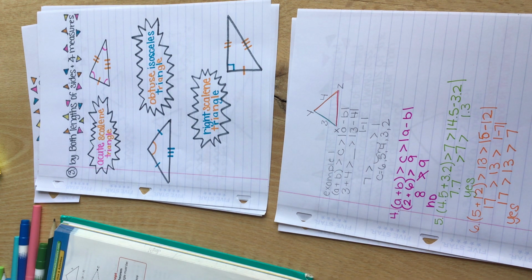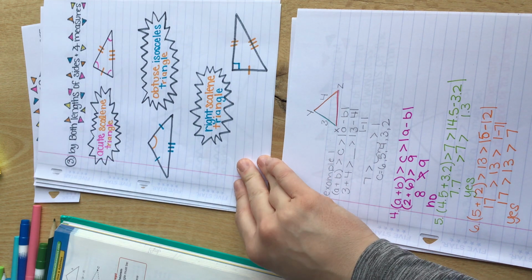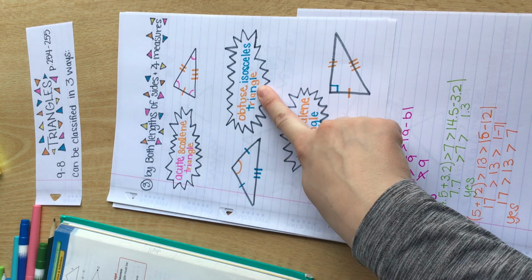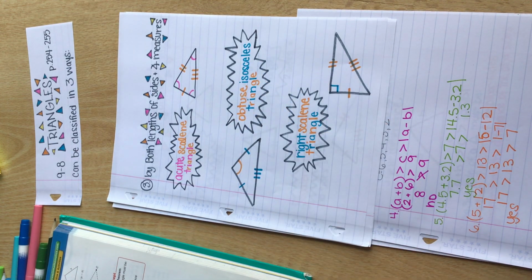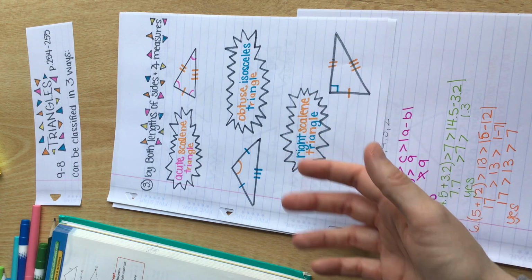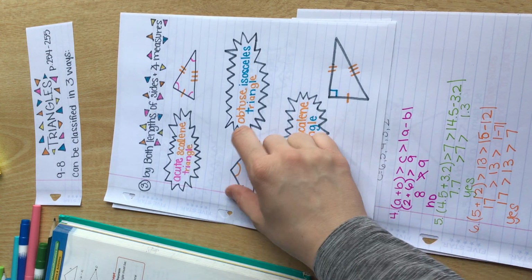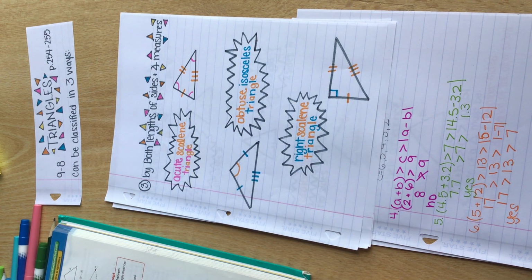Number 9, all isosceles triangles are right triangles. Well, I'm going to prove it wrong right here. Obtuse isosceles triangle. So not all, that would be false. Some are, but not all of them. That could be a right angle, or that could be a right angle, and those two could be the same, but not all. So that one would be false.